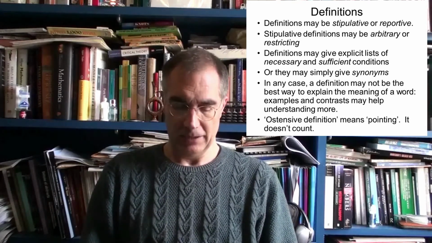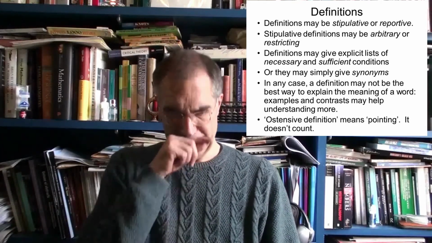Other definitions might just give synonyms. They might just give you a word that has the same meaning, but this may or may not be useful to you. Ultimately, it only takes us round in circles. Anyway, definition may not be the best way to convey or understand the meaning of a word. Examples, contrasts may help you more. Okay.